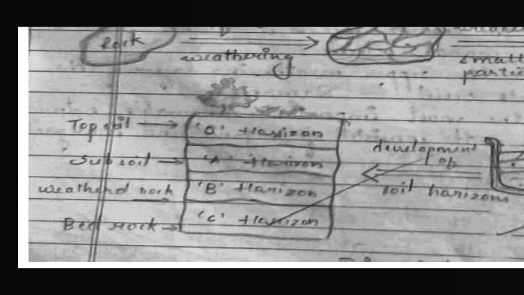When will you get these four layers? When you see a mature soil. Mature soil means the soil which has had enough time to be formed. That type of soil has four layers, O, A, B, C. These are not called layers, these are called horizons. Clear? And these layers are also called by different names: topsoil, subsoil, weathered rock, bedrock.